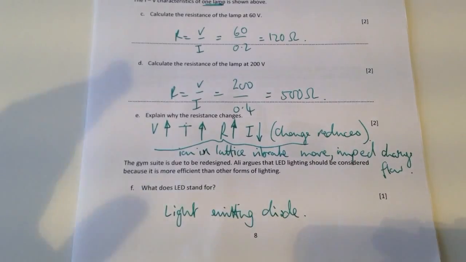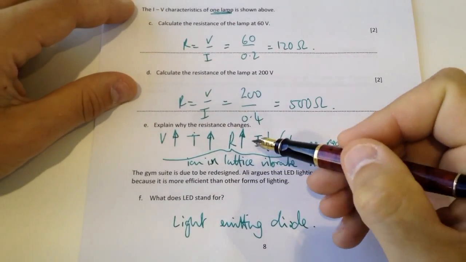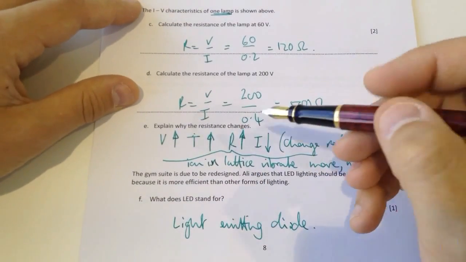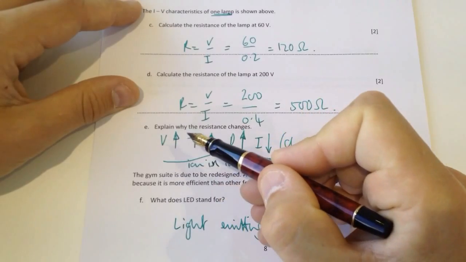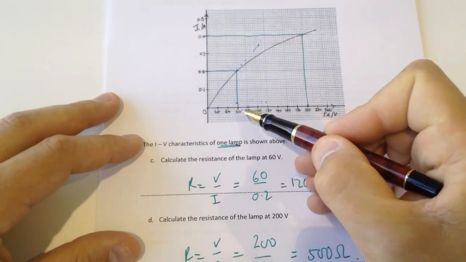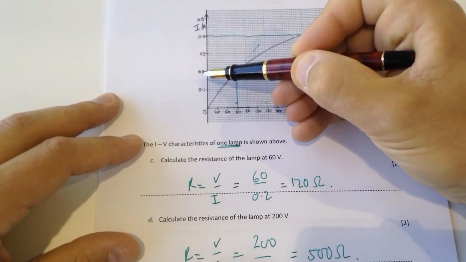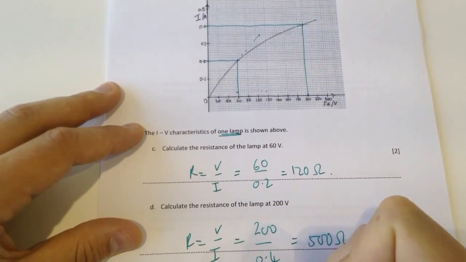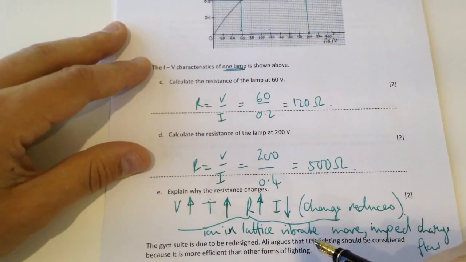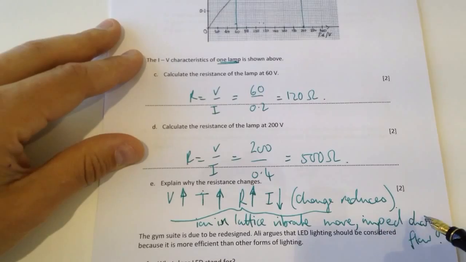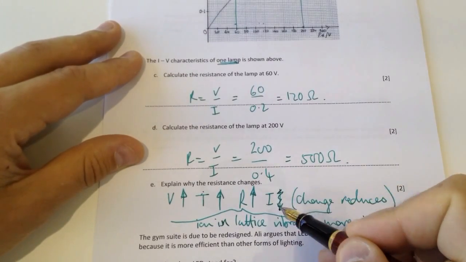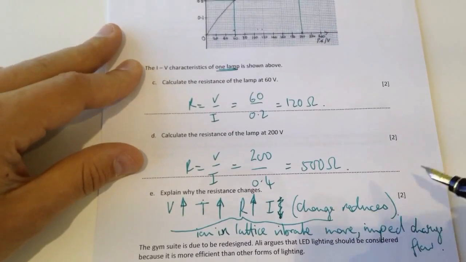We are just talking about the reason why the resistance changes, and that's because as the voltage increases, so the current increases, which means that the temperature increases. The resistance in turn increases because the ions in the lattice vibrate more, and that impedes the charge flow. And so rather than saying the current goes down, we should say the change reduces.